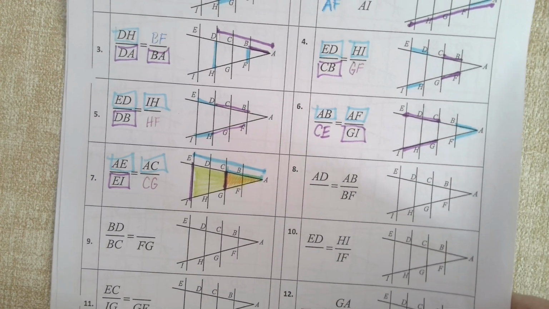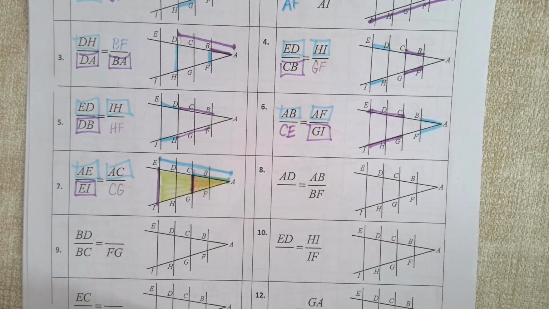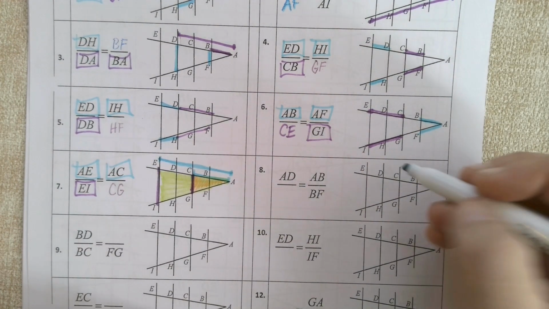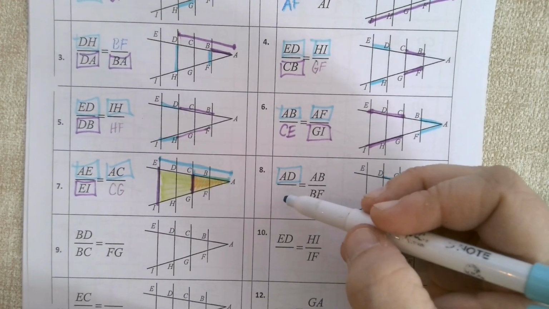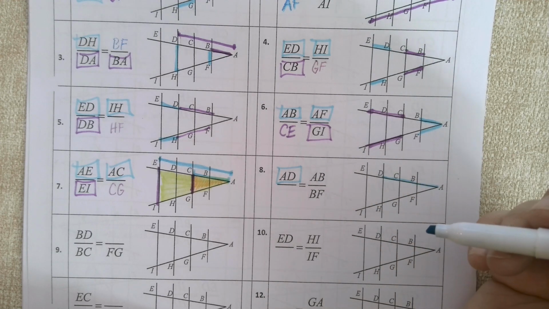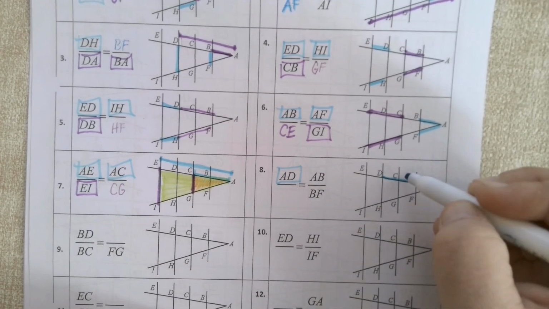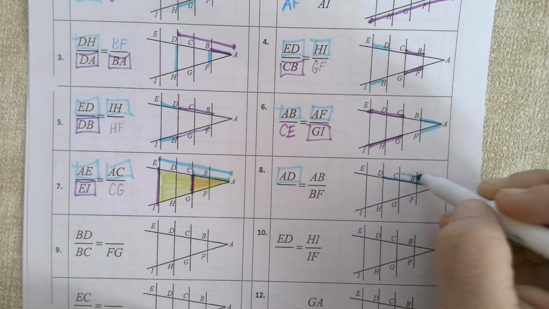Let's try another one. Alright, so looking at this one here, we've got AD, which looks pretty big. And then I don't know what goes below it. And then over here I have AB. So I have a big triangle and then the same side for a small triangle. It's actually going from here to here.